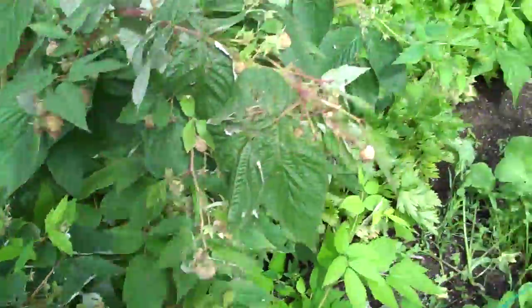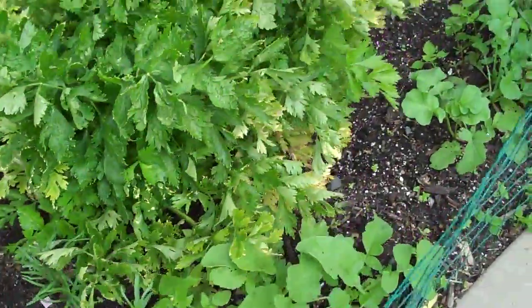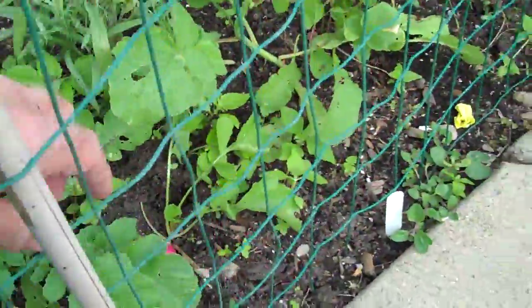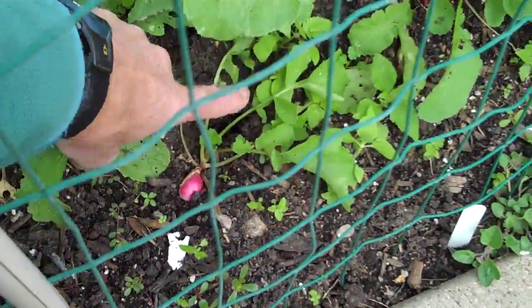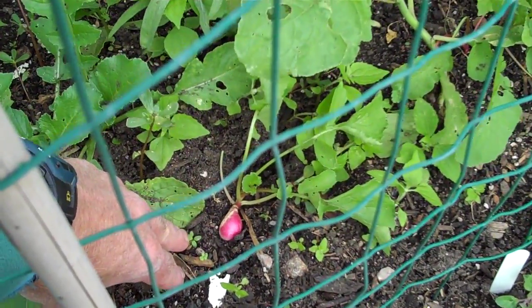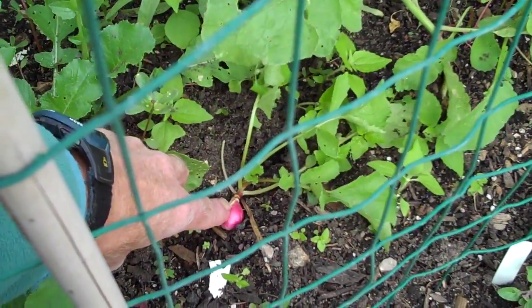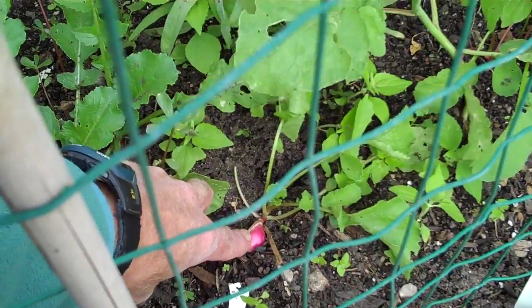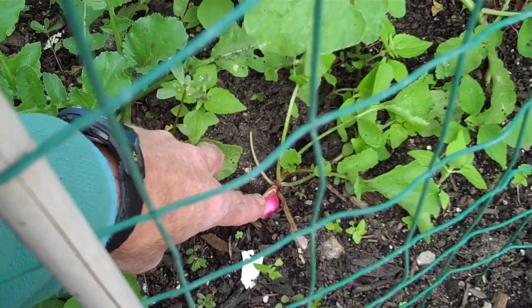Now I want to take a look over here at radish. Radish is an example, like beet that we saw in the class meeting, of a swollen taproot. So we eat the taproot of a radish.